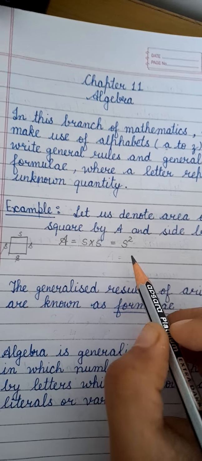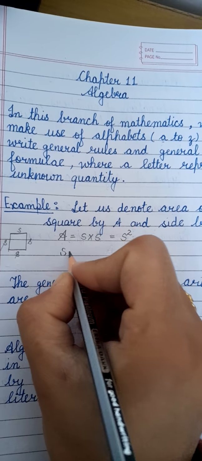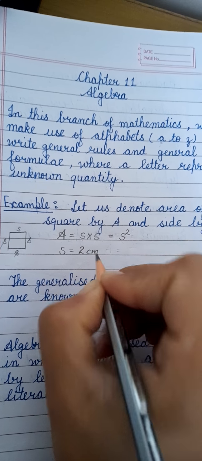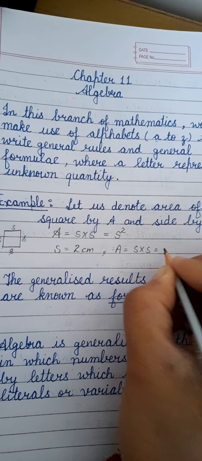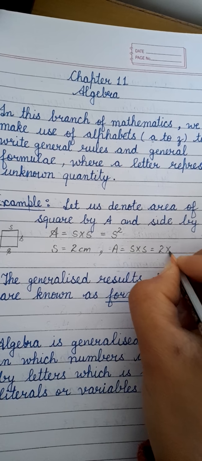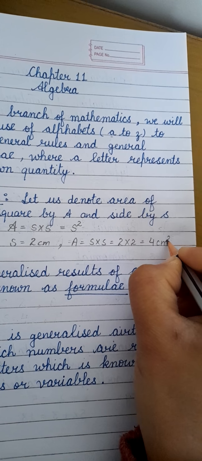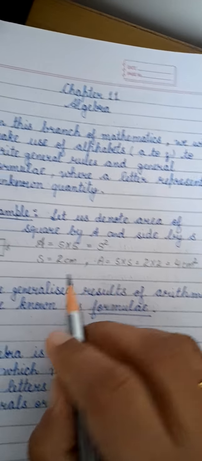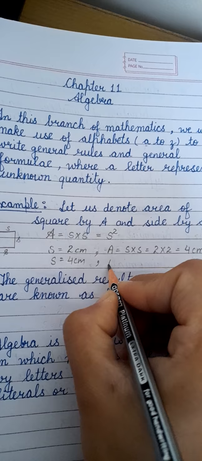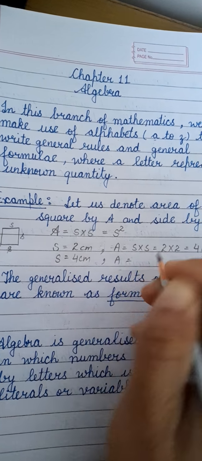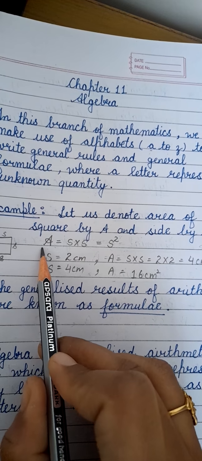All the meanings are the same. Here we can notice that if the side measurement is changed, suppose side is equal to 2 centimeter, then accordingly the area will change. Area is side multiplied by side, so 2 multiplied by 2, and centimeter multiplied by centimeter, so the answer is 4 centimeter square. If the side is changed again, the area will also change. Now 4 multiplied by 4 is 16 centimeter square. So this is the general formula we have used.